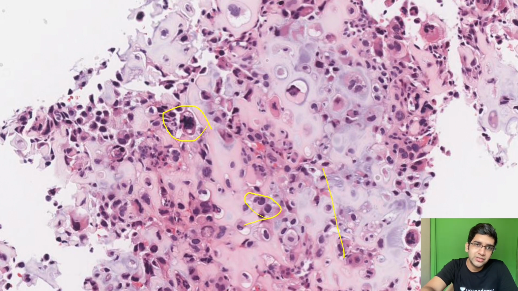And if you look at this image especially, what I'm predominantly seeing in this image is the cartilaginous part, right? You can see the chondroid matrix, the blue colored tinge in the background. Plus, yeah, these are actually lacunae. These are actually lacunae in which you have the cells inside them, right?